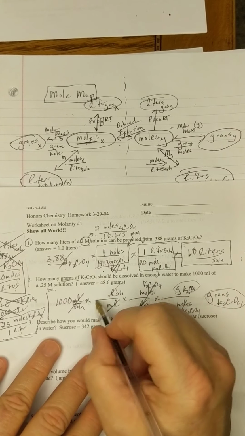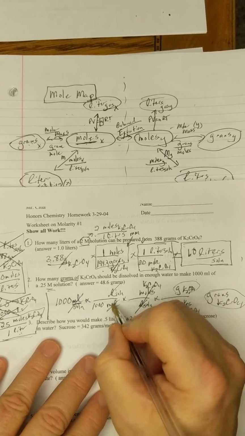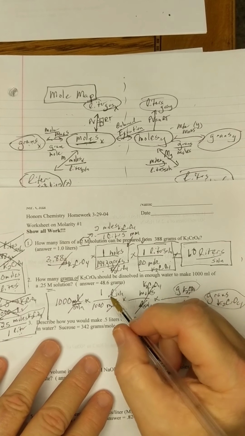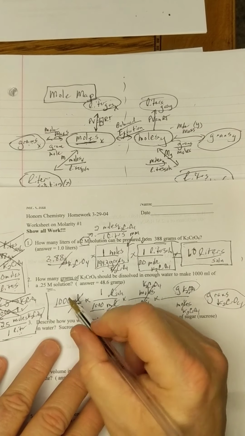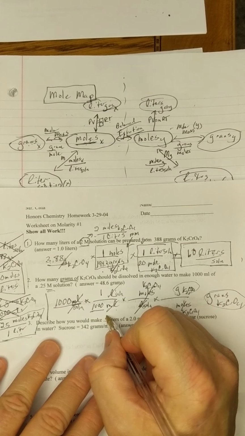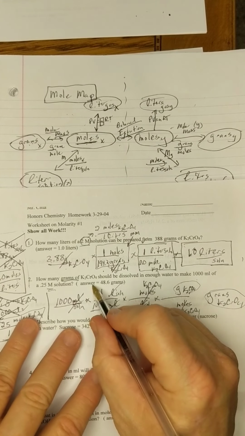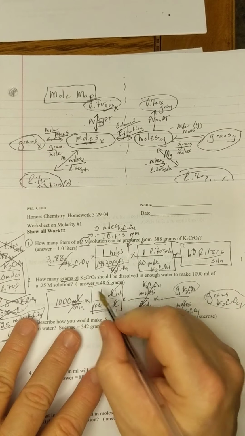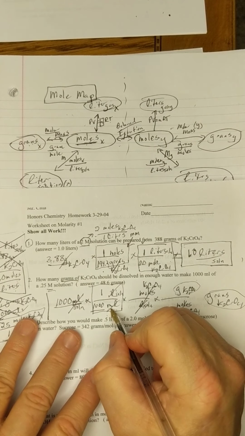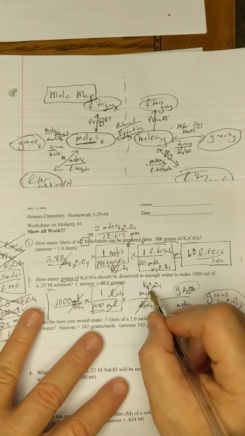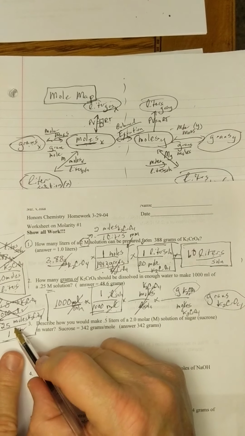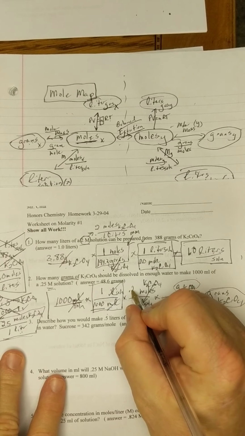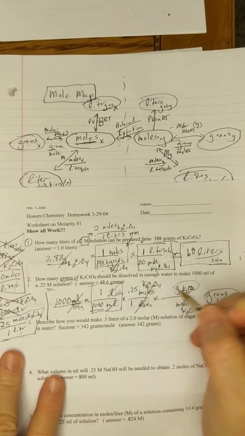So conversions, there's 1,000 milliliters in 1 liter. This being 1,000 and that being 1,000 are strictly coincidental. This 1,000 is because 1 liter equals 1,000 milliliters. Next step, moles per liter. That's my molarity, 0.25 moles per 1 liter.